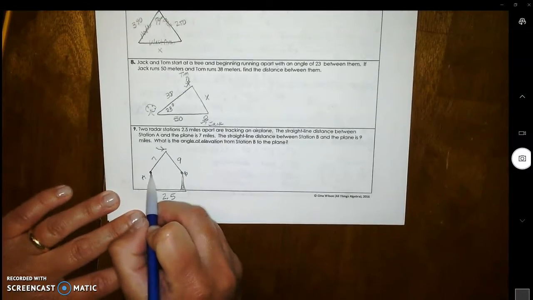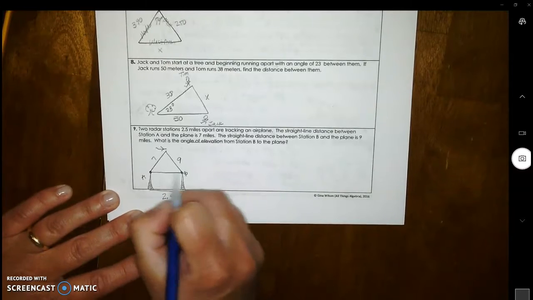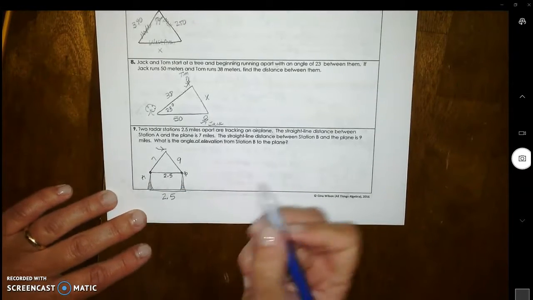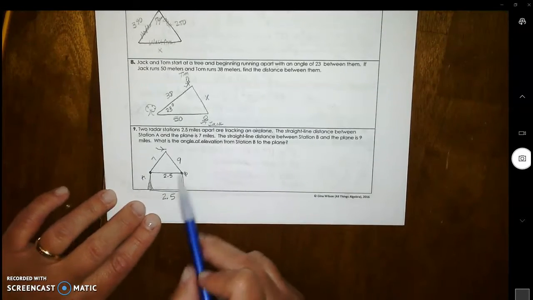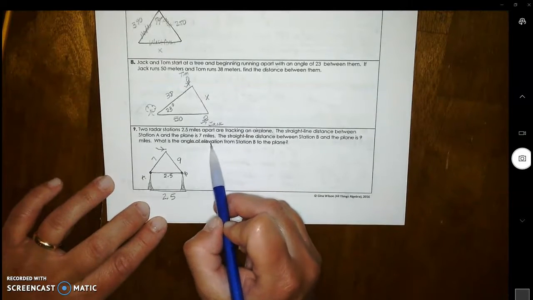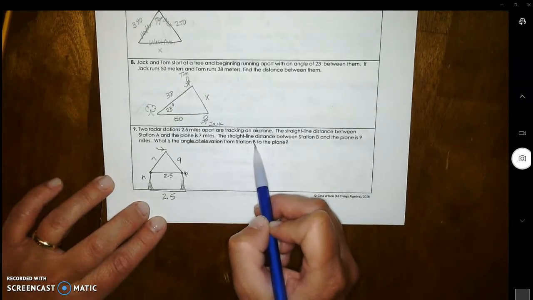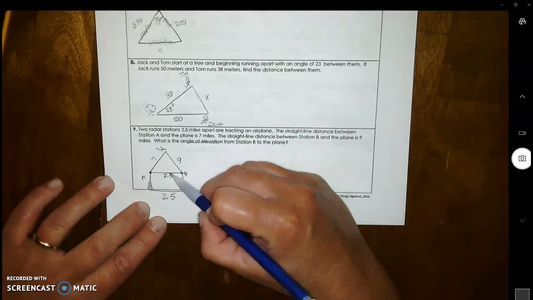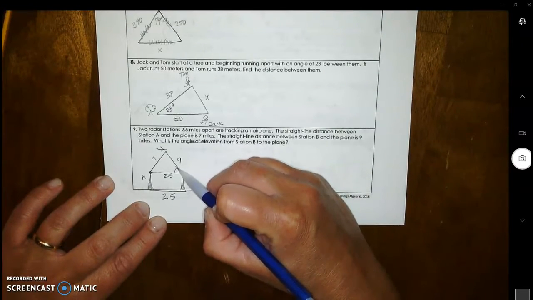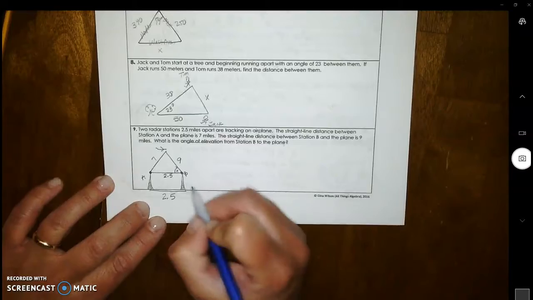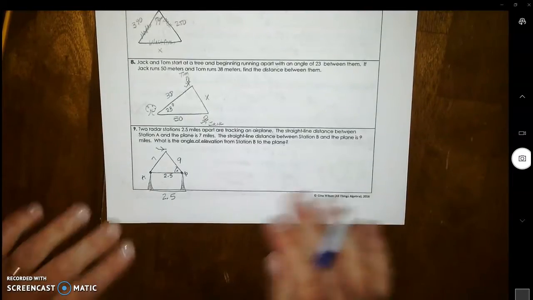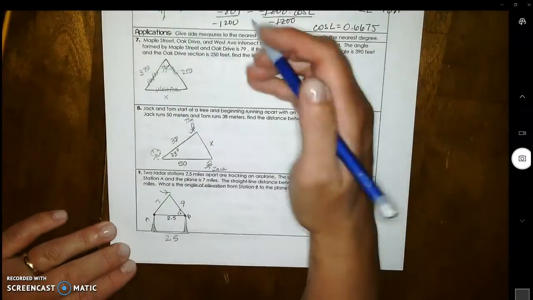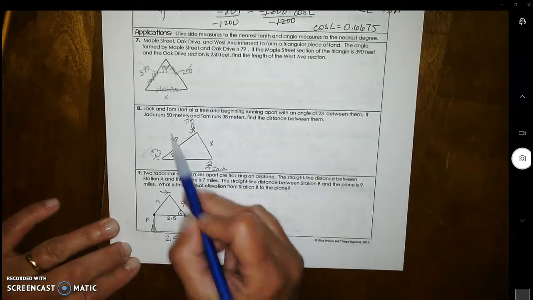Well, if I make this a triangle, I know that this distance down here is 2.5. Wow, that is so not drawn to scale. That's great. But angle of elevation from station B to the plane. So angle of elevation starts from a horizon and goes up. And so look at that. It's just this angle right in here that we're trying to find. Okay, so number 7, 8, and 9, go do the law of cosines and see if you can figure out what the missing piece of information is.